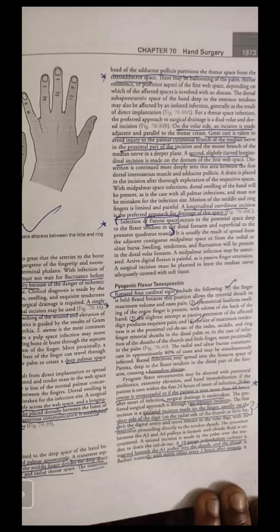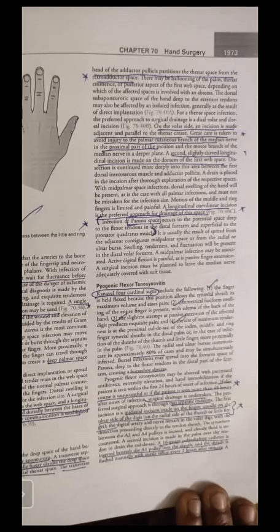In this case, active digital flexion will be painful, as well as passive finger extension. A surgical incision must be placed to leave the median nerve adequately covered with soft tissue. They haven't given the extent or shape. Next is pyogenic flexor tenosynovitis.